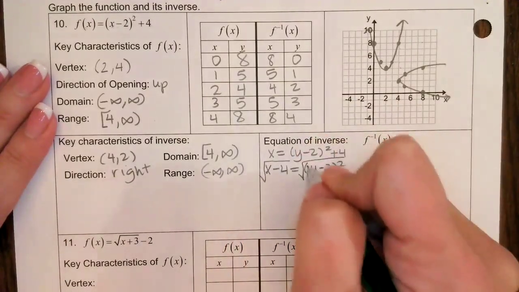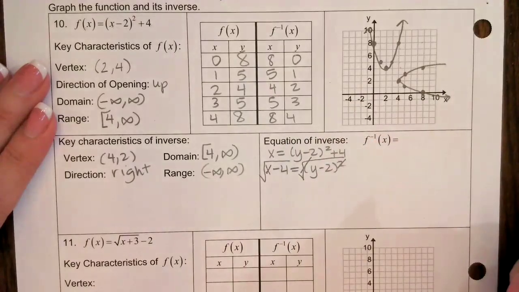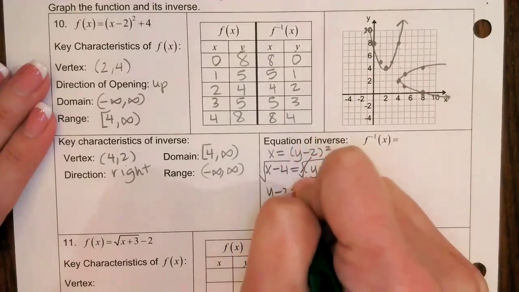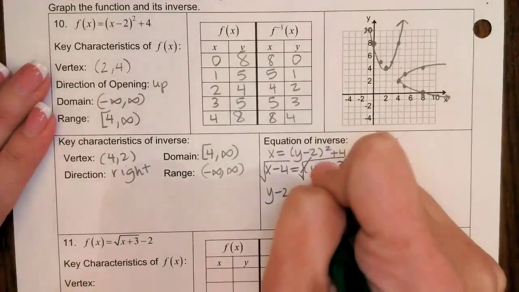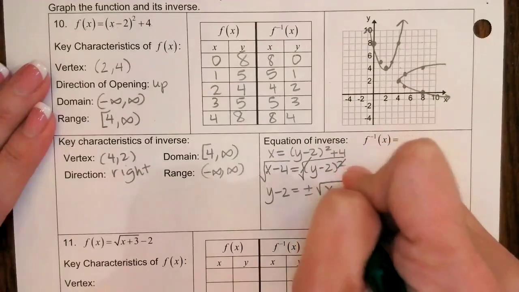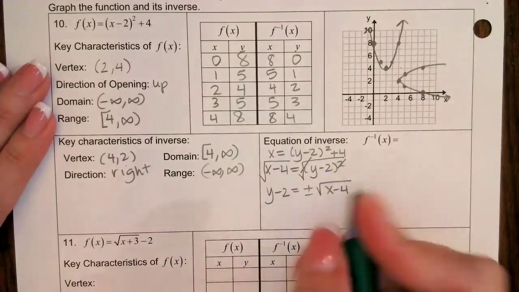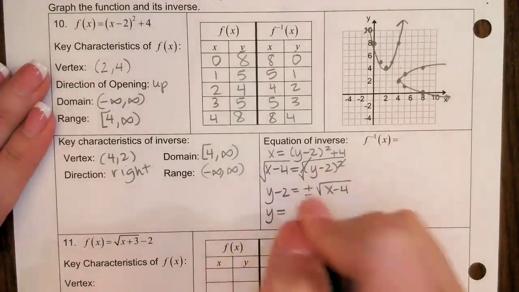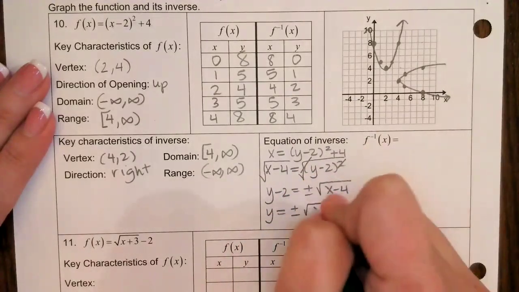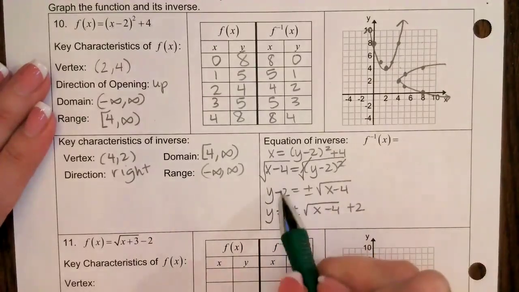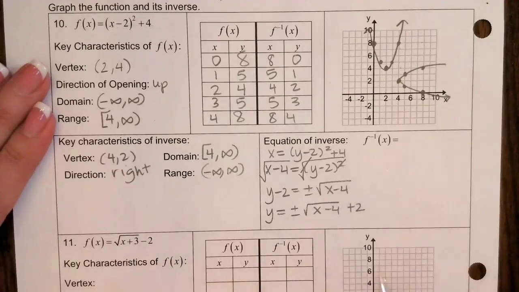Now, anytime you take a square root of a square, you need a plus or minus on this. So we have released the y minus 2, and then I've got a plus or minus the square root of x minus 4. My last step is to get this over here. And so we get y is equal to plus or minus the square root of x minus 4, and then I've added the 2 to get it to the other side. So this was minus 2. I'm going to add 2 to get it to the other side.